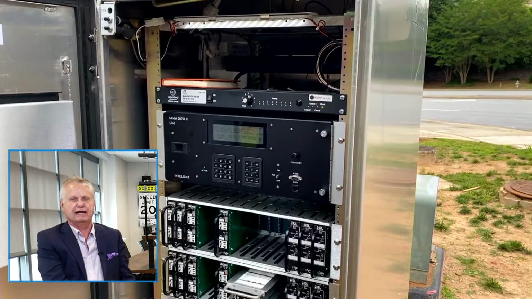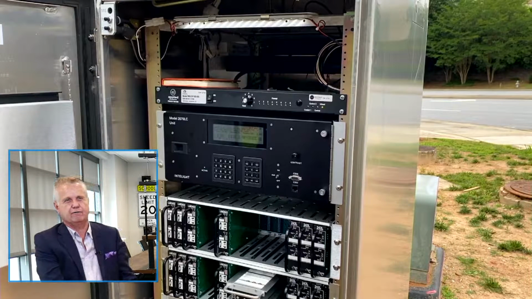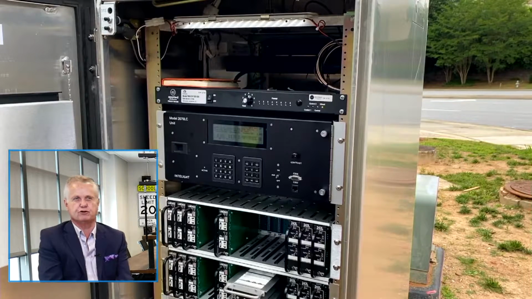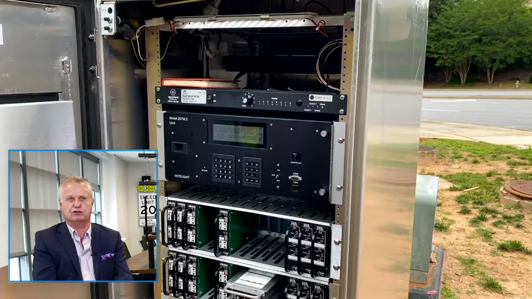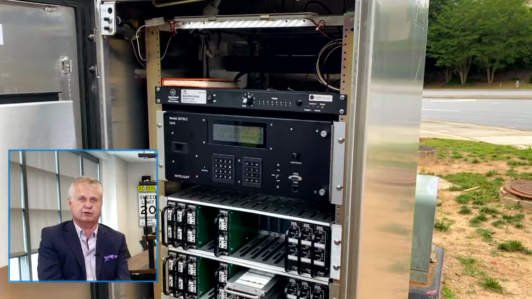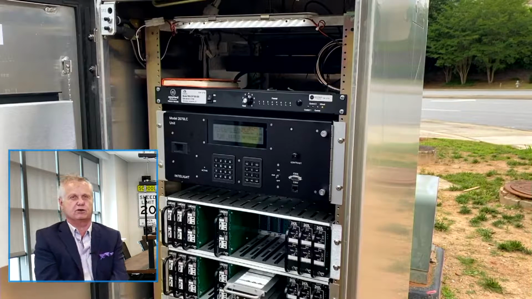And so this is why for some of these applications we put equipment in the cabinet. But if you're only interested in the connected vehicle applications of cellular V2X direct and DSRC and so forth, then you don't actually have to put anything in the cabinet at all.